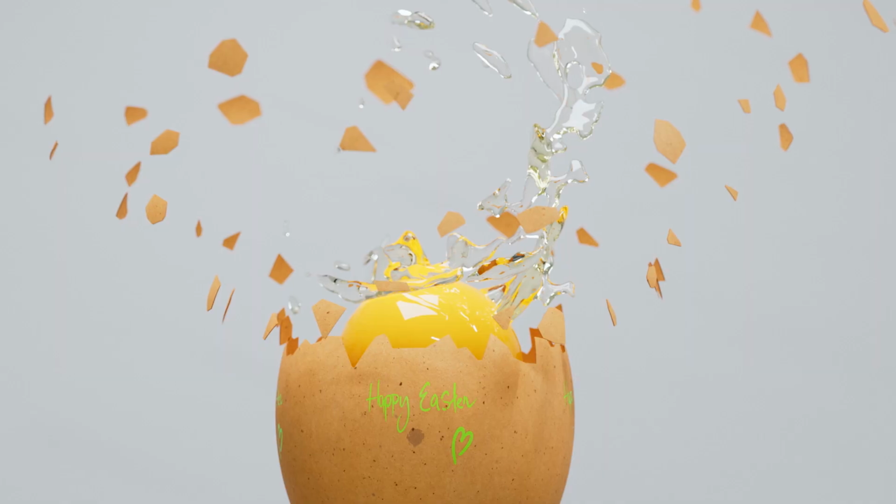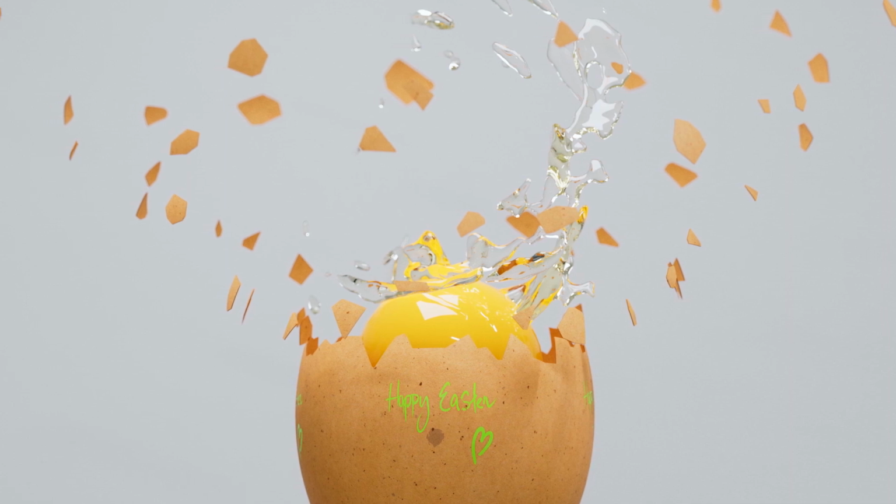Hey everyone, yesterday I posted this post on Instagram and I thought it might be a good idea to make it a tutorial because it's very easy and it looks kind of cool. So we're going to be using xParticles, xpShatter and xpExplode in particular, and we're going to use that to shatter the eggshell. The liquid we are just simulating, we're just downloading any of the mesh liquids from Sketchfab, and then we're texturing it with Redshift. So let's look at it and do this together.